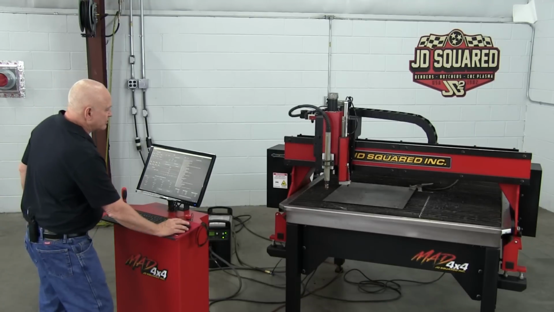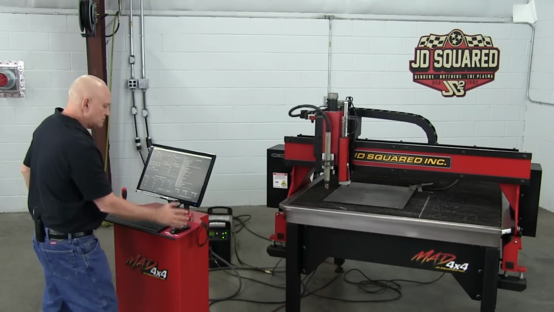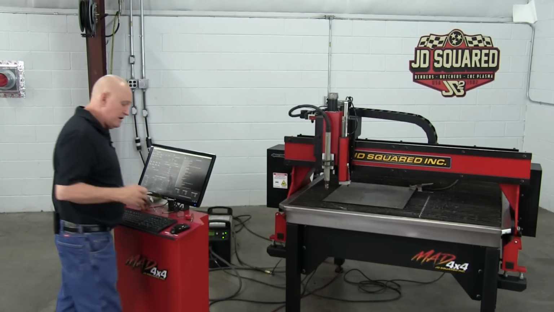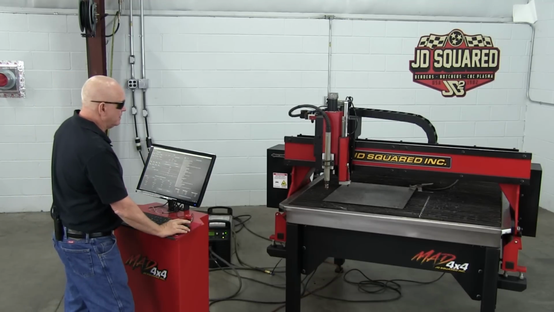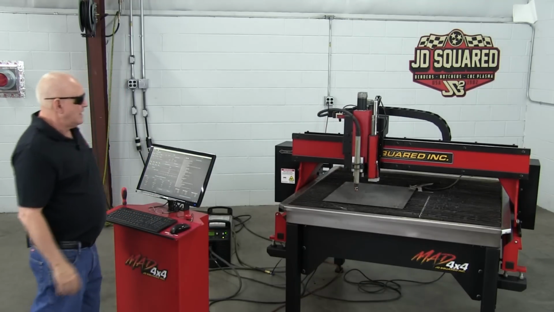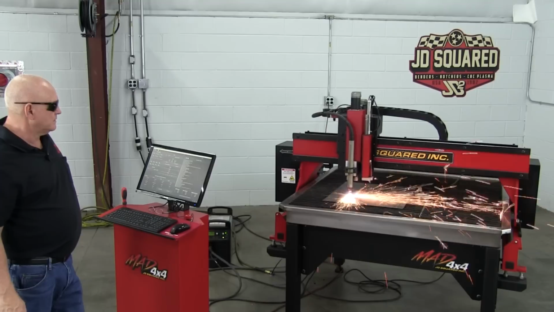At this point, let's go up to the VCR controls. I have to put on my glasses right here. And then I'm going to hit the play button right here, and off she goes. Now, she's going to cut.